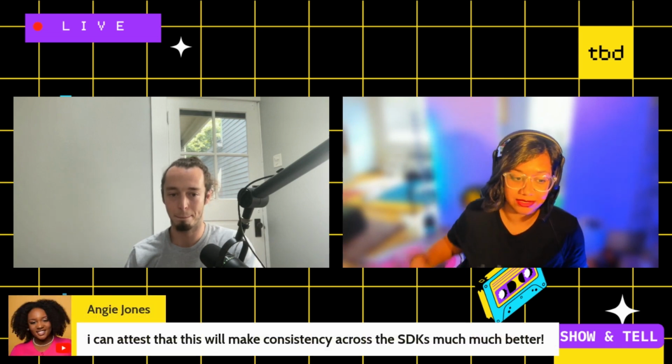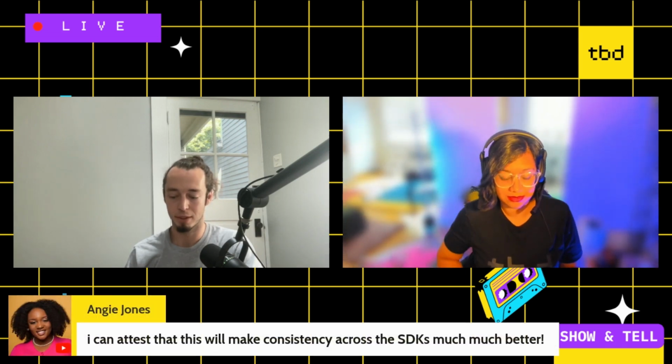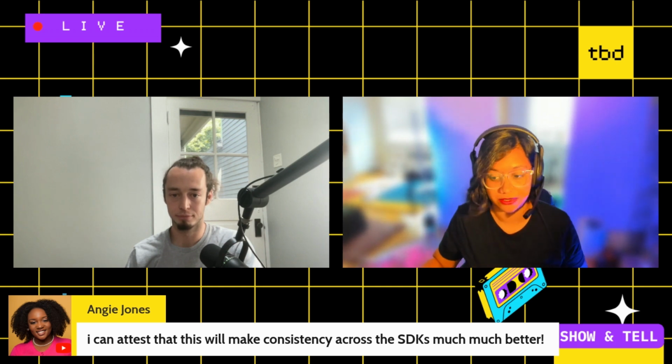As Angie mentioned, she can attest that this will make consistency across the SDKs much, much better, which is always awesome. Nicola asks, is this P2P or peer-to-peer? All the Web5 stuff is peer-to-peer, so it's in that spirit, and the tbdex stuff. It's an SDK. It's not the equivalent of running a node. We have talked about building node related software for some time, but this is just the SDK layer. But it certainly can be used for peer-to-peer purposes, and we hope that that is the case.